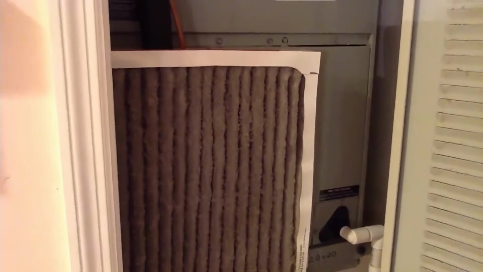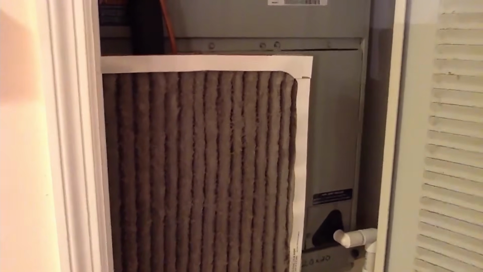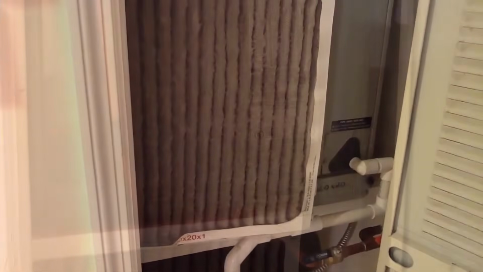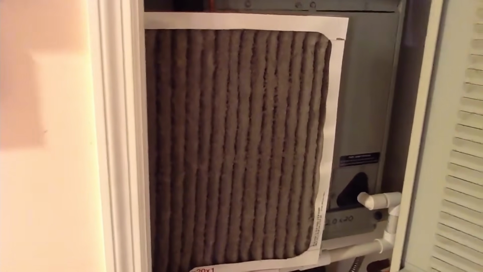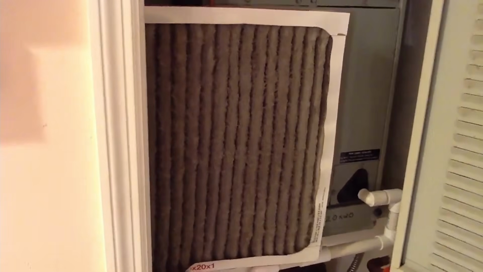When the filter is dirty, airflow is restricted and air could not be pushed by the furnace to the second floor. Good airflow is absolutely necessary for your air conditioner system. In the case of bad airflow, the inside part of the air conditioner will freeze over and will not provide proper air circulation.